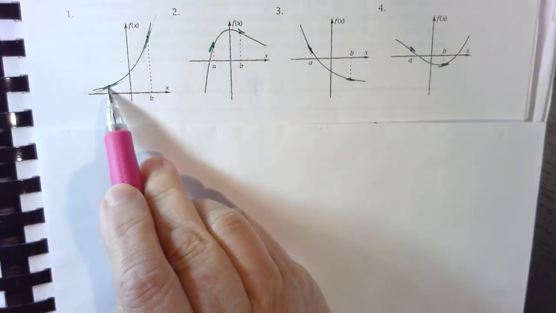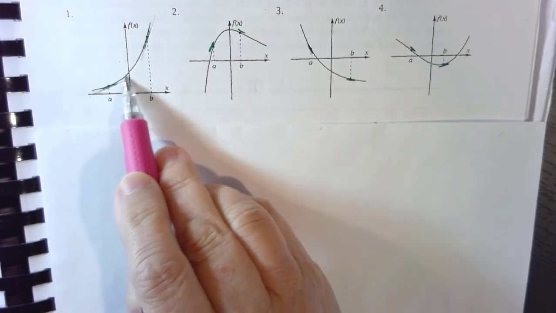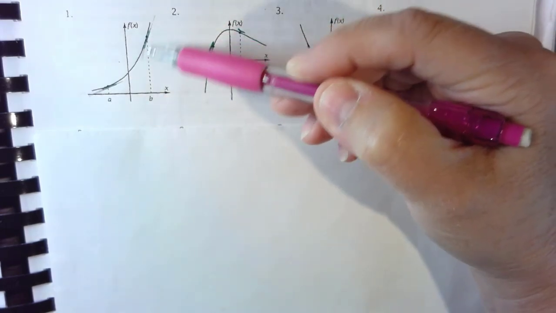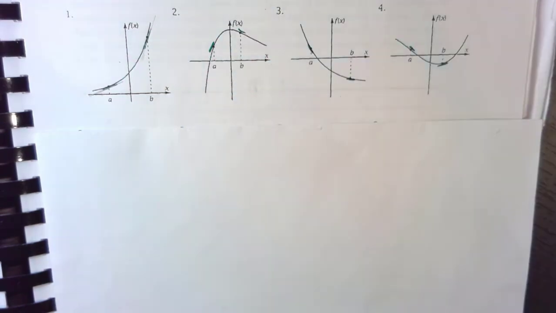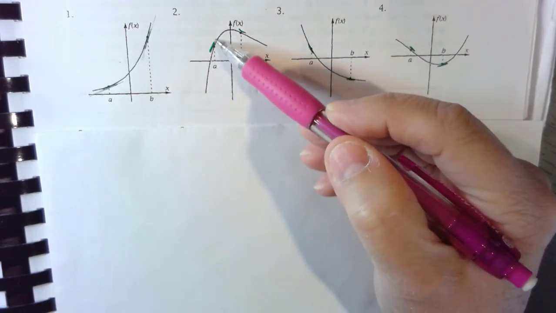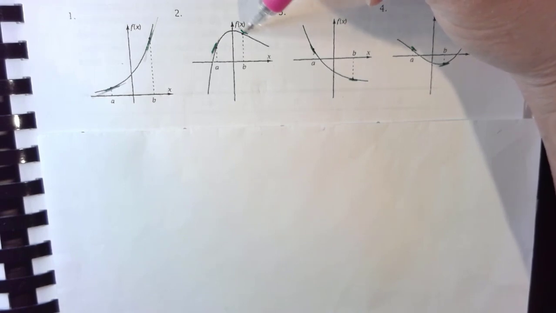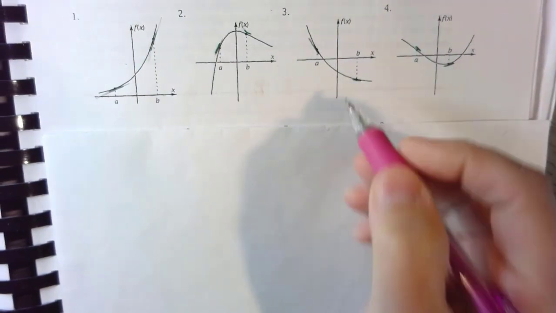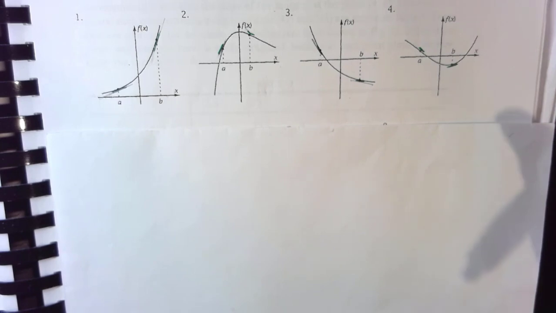Here is our tangent line right here at A, and you can see the slope is positive. The function is definitely increasing. The y values are getting bigger. Notice here our tangent line has a steeper slope than this one, and it appears that our graph is increasing more rapidly. If we look at number 2, see our tangent line here. Our slope is positive. The function is increasing. Here at B, our slope is negative. The function is decreasing. So if you look at these and just start to think about where the tangent lines are and what they're doing, you can determine if a function is increasing or decreasing.